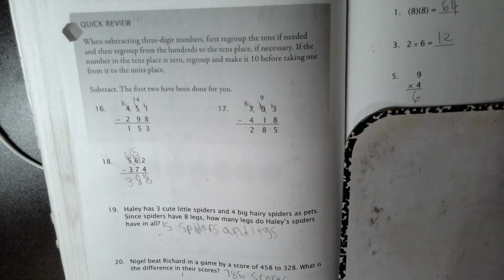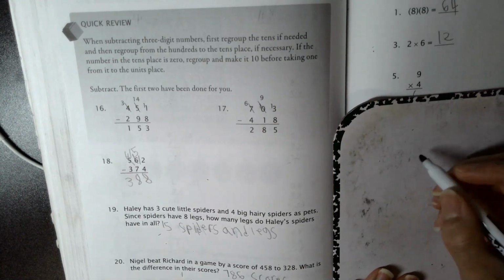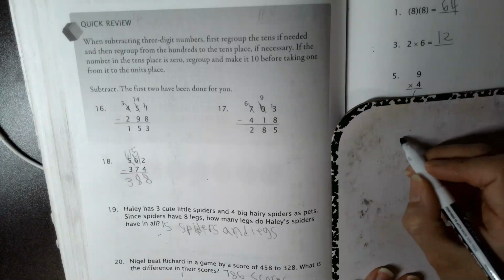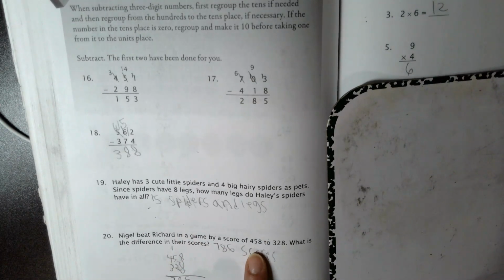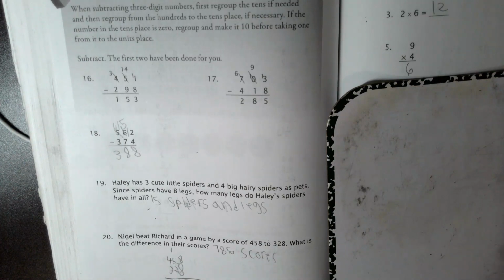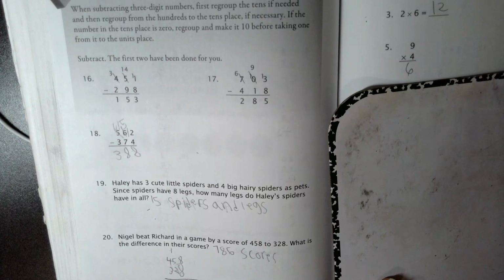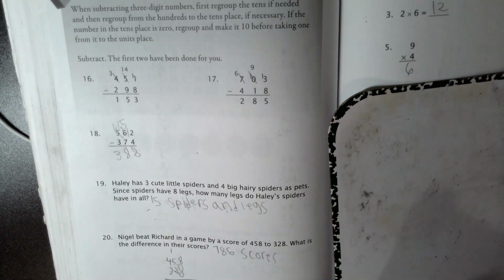Okay, this is one that students have a hard time with too. It says Nigel beat Richard in a game by a score of 458 to 328. What is the difference in their scores? Okay, so the difference means if you subtract those, what's going to be the in between, okay? The numbers in between these, like if they were on a number line, how much is in between them? So the difference just means subtraction, okay?